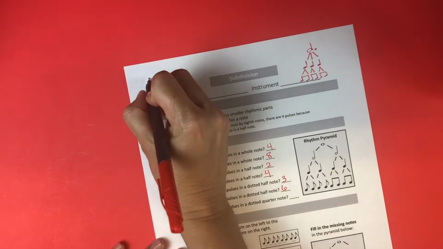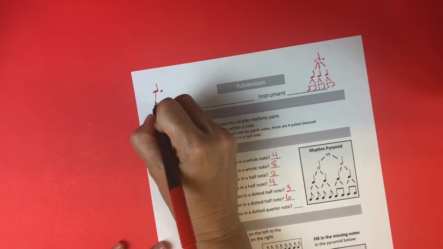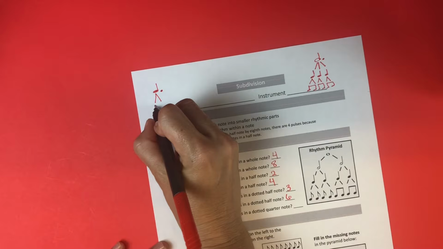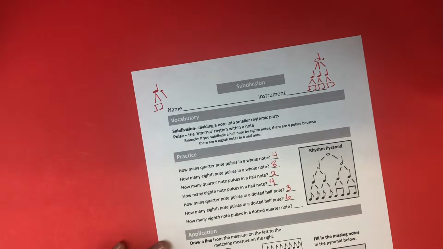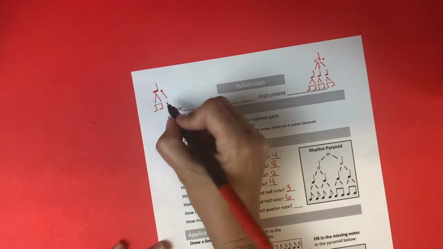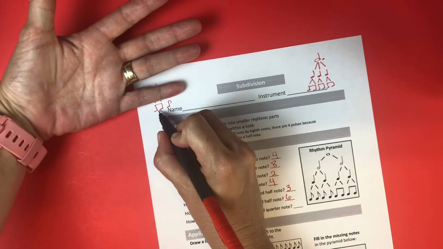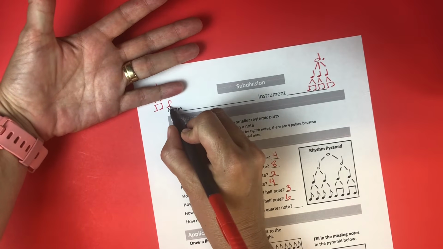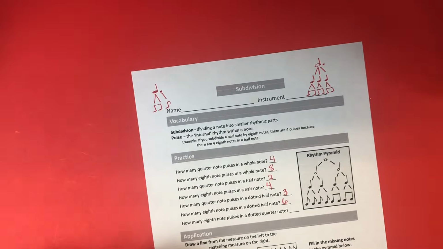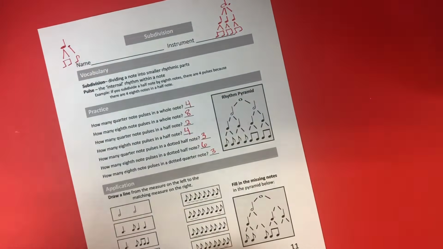So let's do our dotted quarter note over here. Within a quarter note, you're going to have 2 eighth notes, right? We just talked about that over here. Now, you have to think about what a dot does. We talked about how a dot adds half the value. So you can think of this 2 ways. The dot added half a beat, and half of a beat is 1 eighth note. You could also think of it as the dot added half of this, so half of 2 eighth notes is 1 eighth note. It's going to be the same, however you think of it. There are 3 eighth notes inside a dotted quarter note.